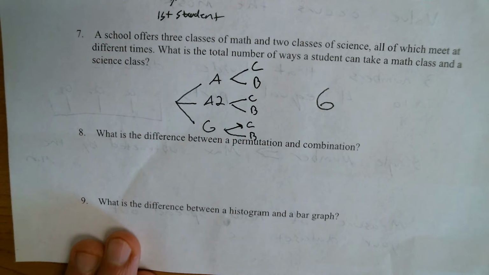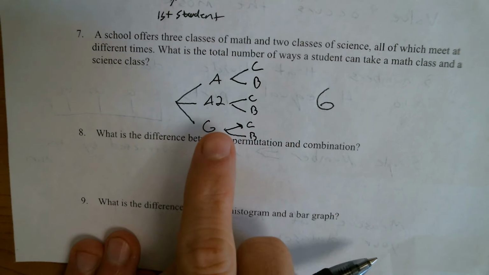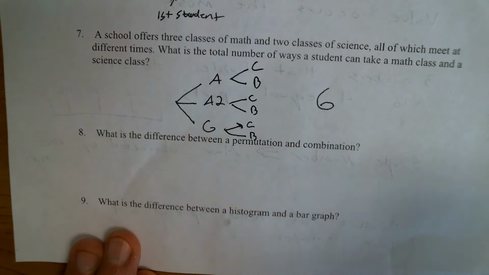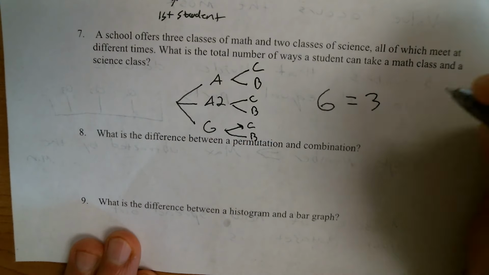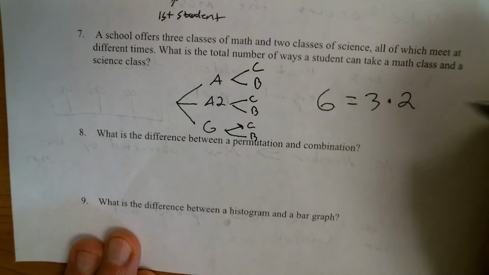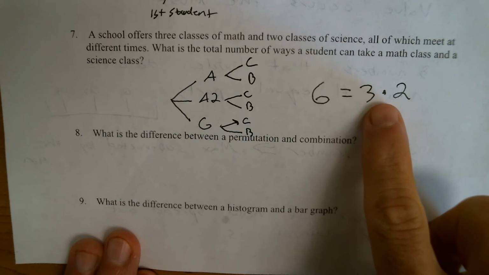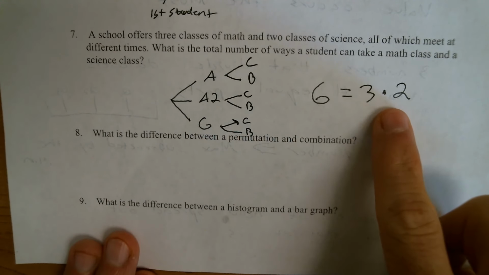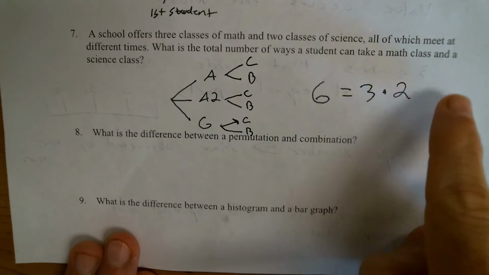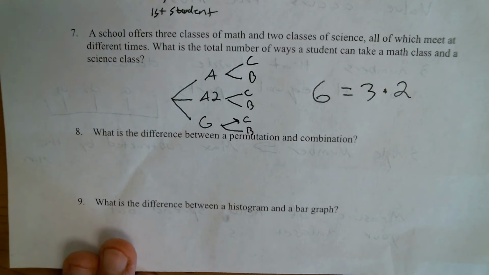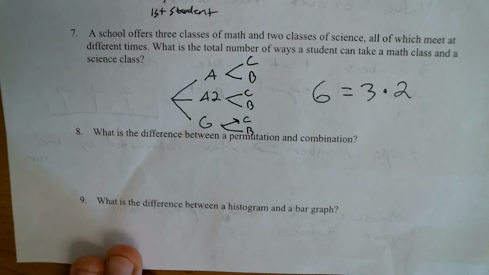This is actually called the counting principle. And quicker and easier than making one of these charts is just recognizing that 6 is equal to the 3 math classes times the 2 science classes. All right. And this relationship holds if it had been 5 math classes and 3 science classes, there would have been 15 options. But instead of making a tree every time, you can just multiply the number of possibilities, and that'll tell you the total number of options.